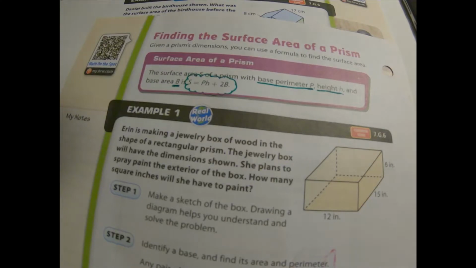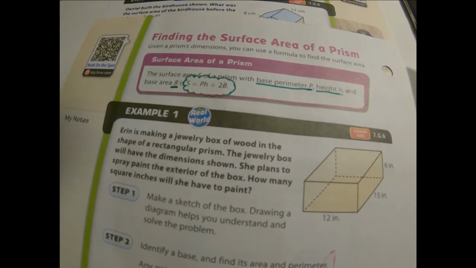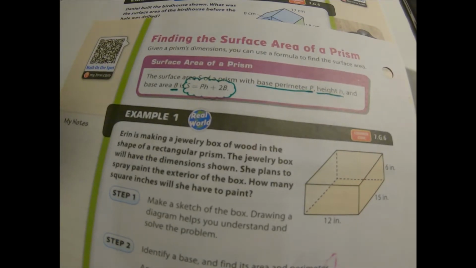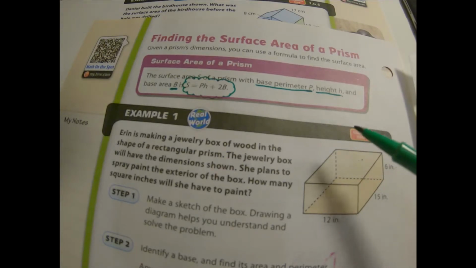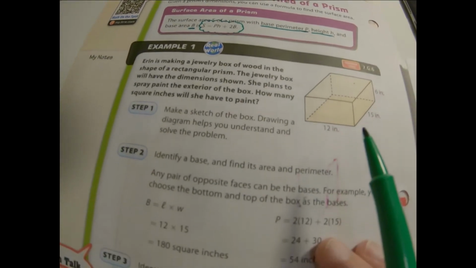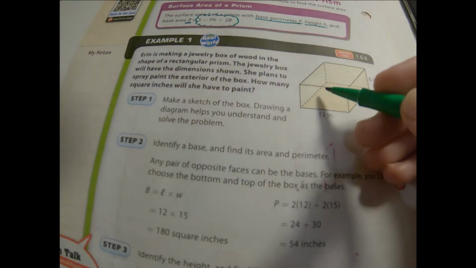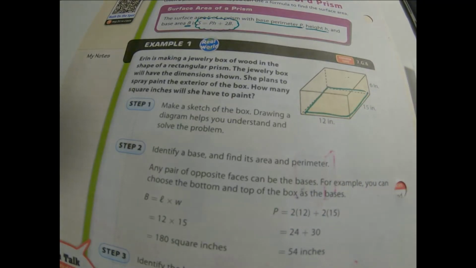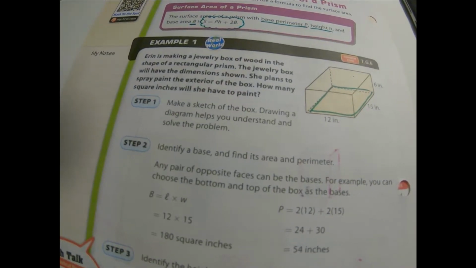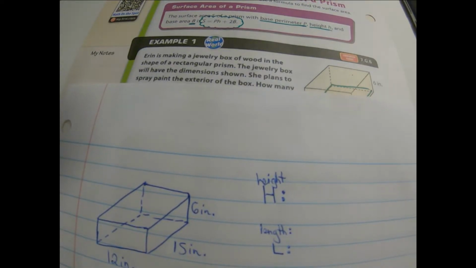Drawing a diagram does help you, so I did that for myself. Identify a base and its area and the perimeter. Any pair of opposite faces can be the bases. For example, you can choose the bottom and top of the box as the bases. It's a rectangular prism. That means I could either use these 2 as the bases or, the way that it's sitting right now, this larger rectangle on the top. So what I'm going to do is use this bottom rectangle. My goal is to find the area of the base. I need that in that formula.